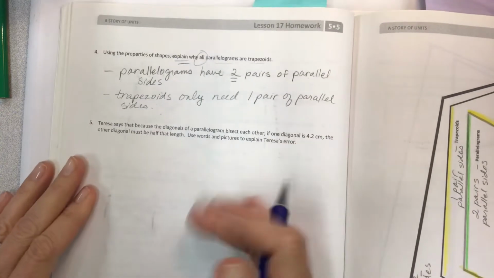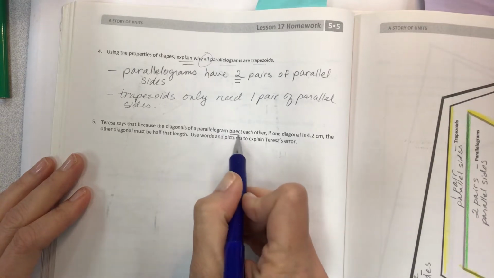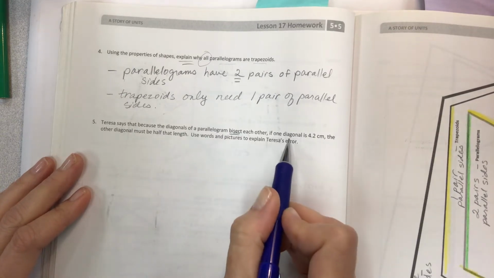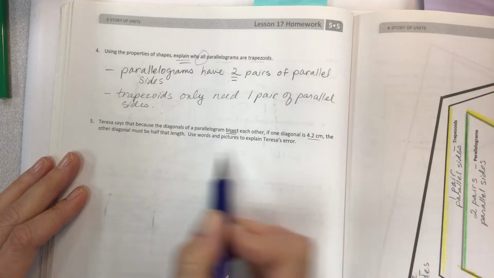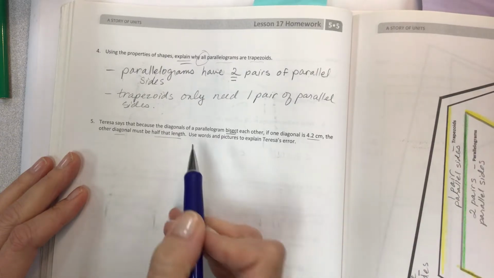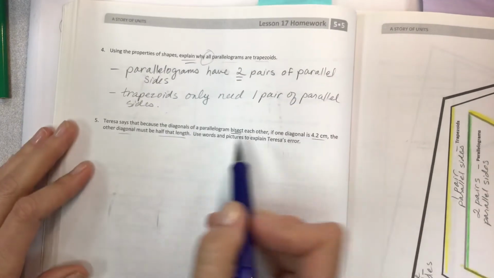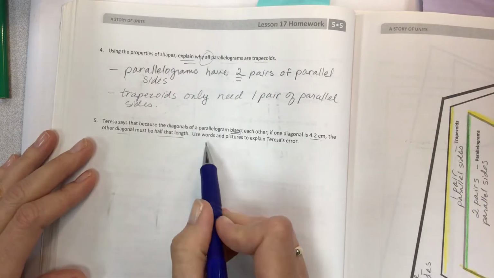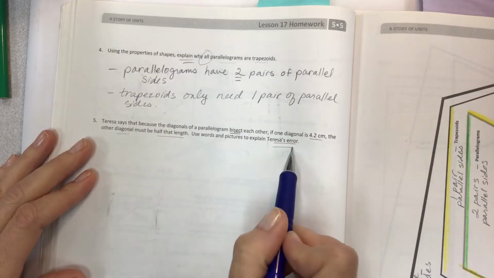Okay, last one. Teresa says that because the diagonals of a parallelogram bisect each other, if one diagonal is 4.2 centimeters, the other diagonal must be half that length. Okay, great. That works sometimes. Use words and pictures to explain Teresa's error.